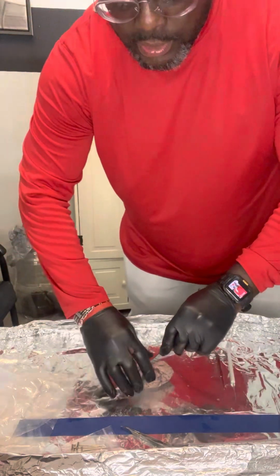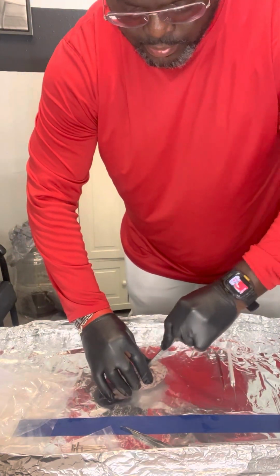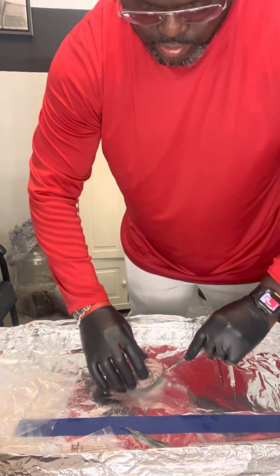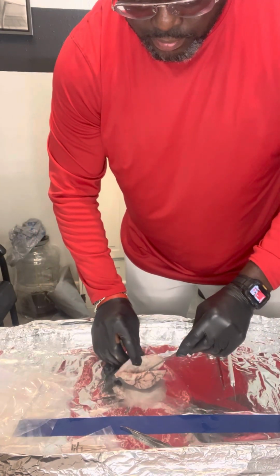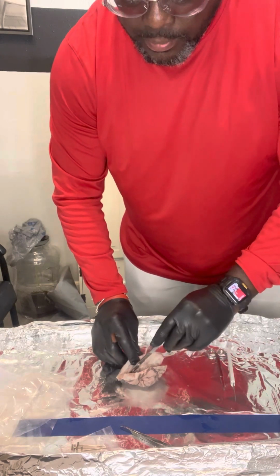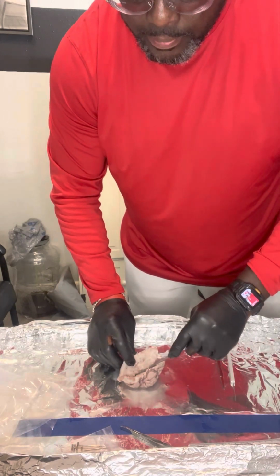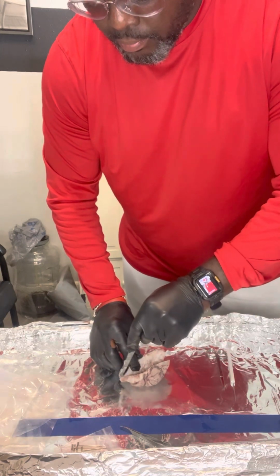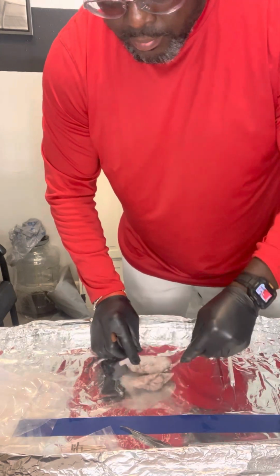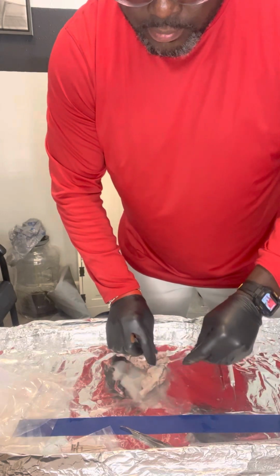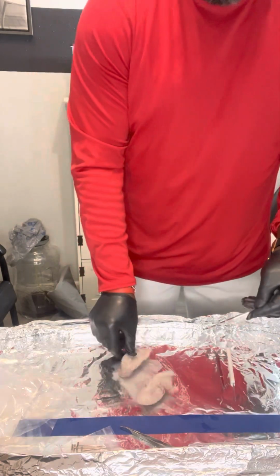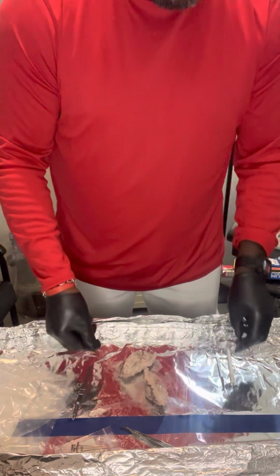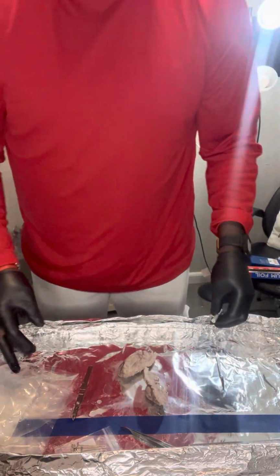Turn so you can see it. I have opened up the sheep's brain in two almost perfect halves.